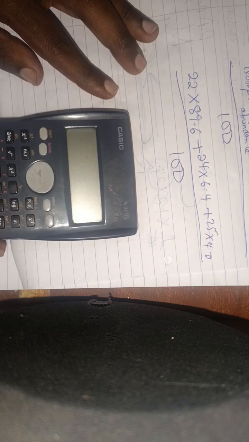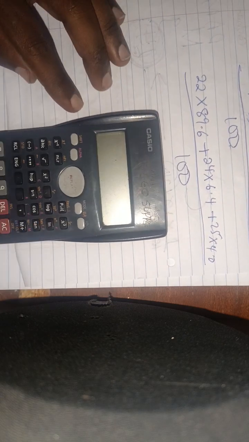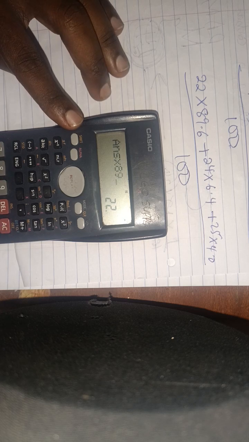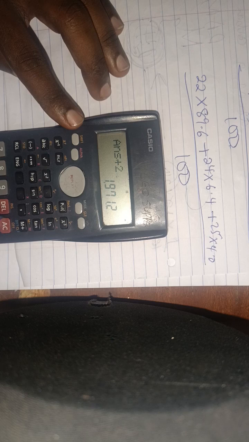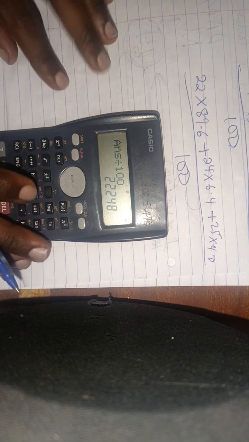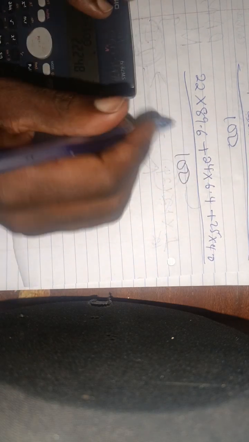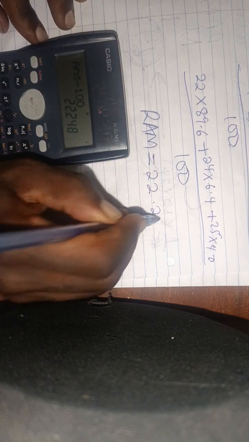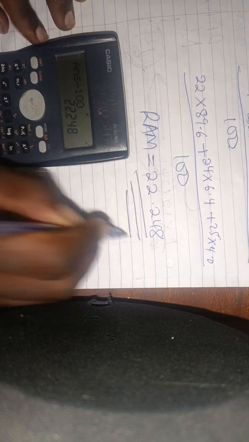I don't know if it's actually able to be seen. Let me try and see. Okay, that's well and good. So we begin: 22.0 times 89.6 plus 24 times 6.4 plus 25 times 4, and divide by 100. You get 22.248. So our RAM, which must be an average value, is equal to 22.248.